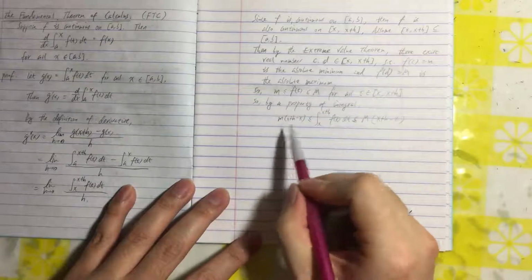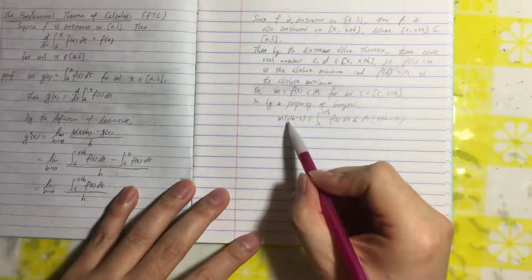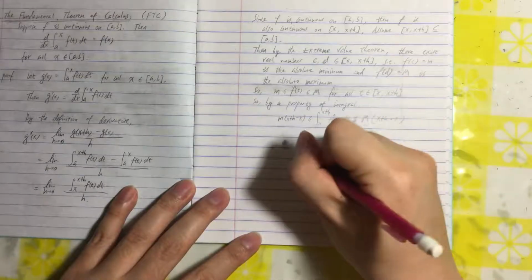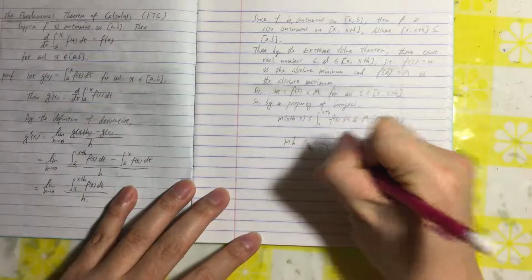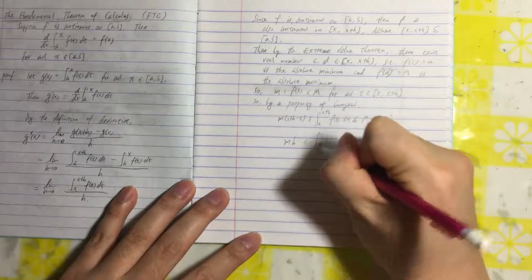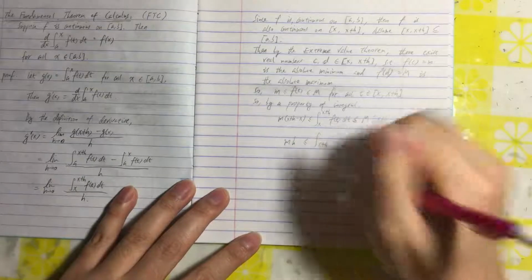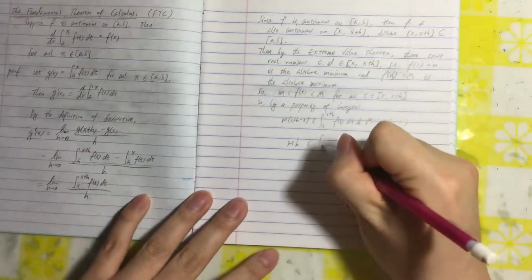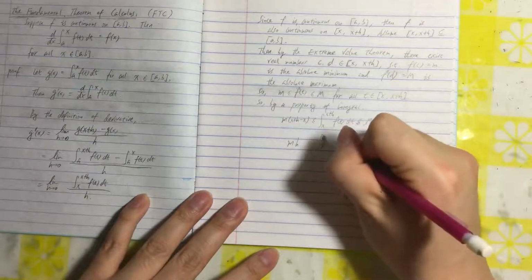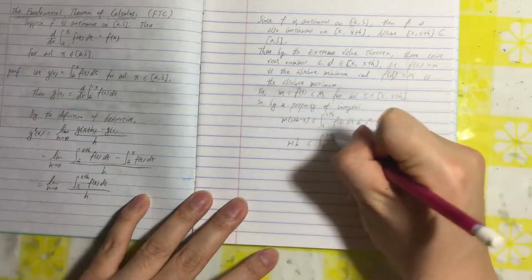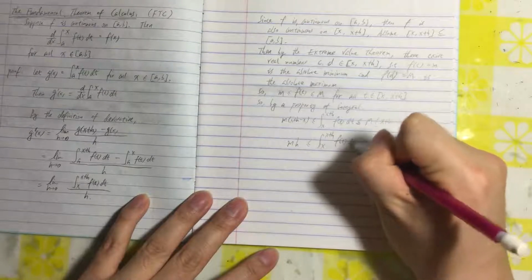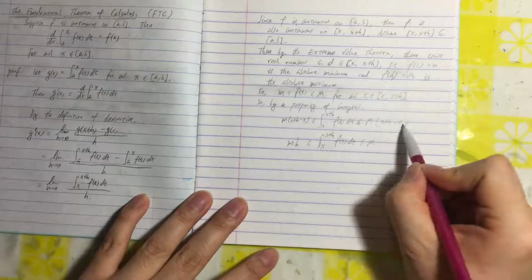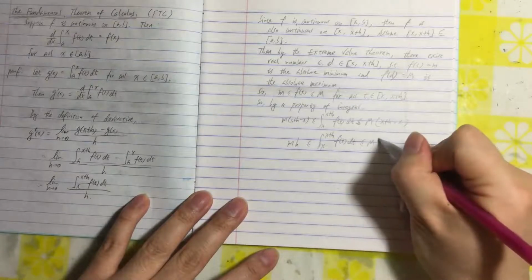If we simplify here, on the left side, x can cancel. We get m times h. On the right side, x can also cancel. We get big M times h.